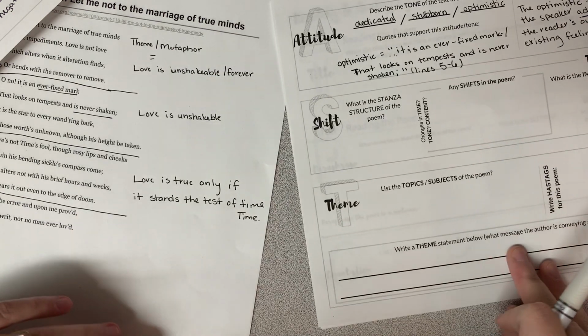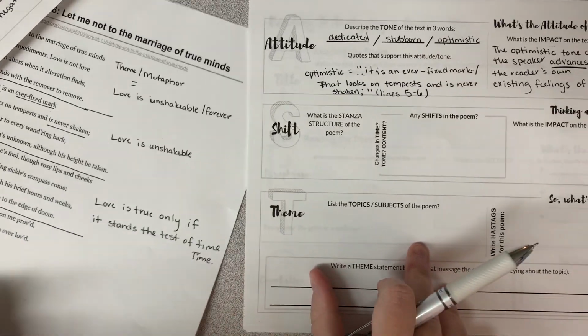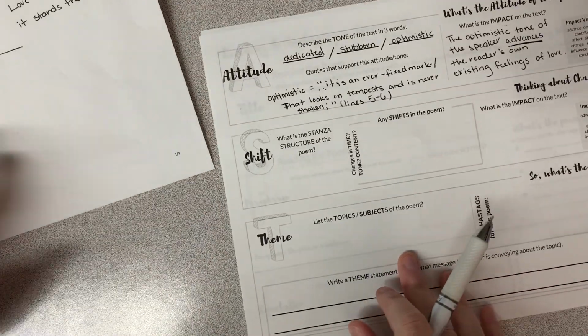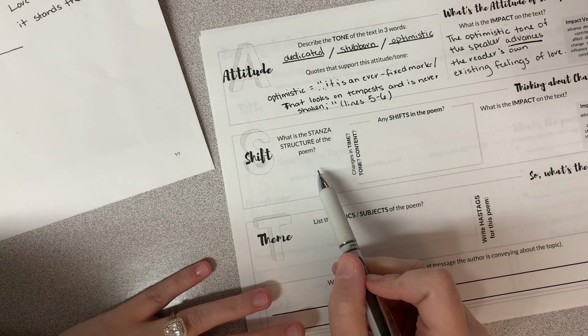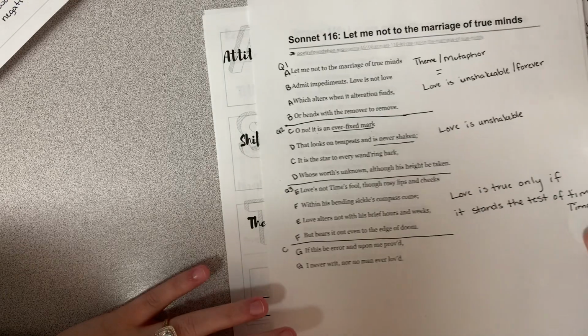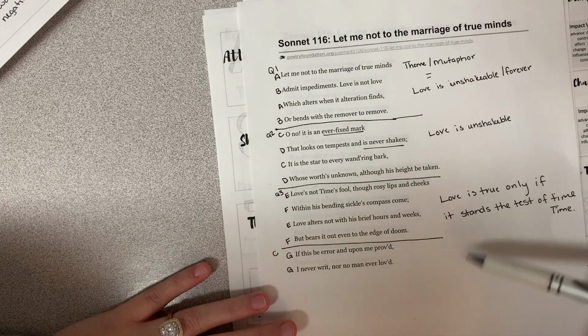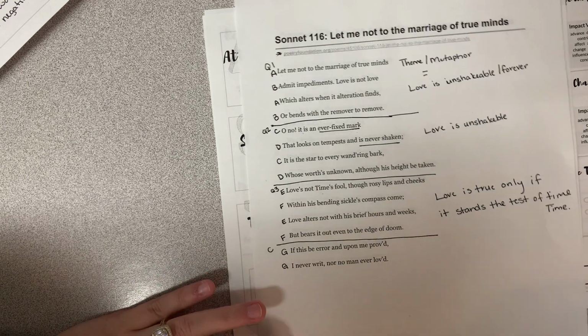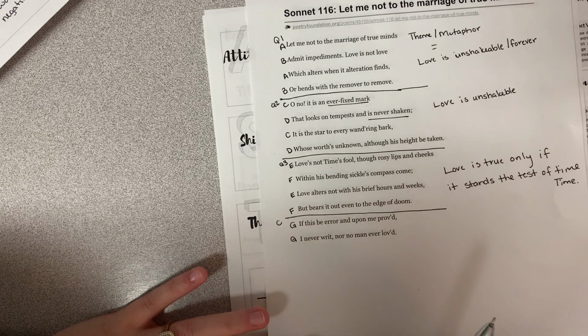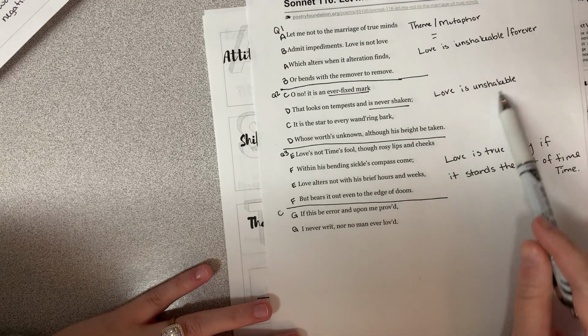Okay, so shift, the category for shift. And what we're talking about when we're talking about shift is any change in the poem, okay? So did we have an overall change? The only one that I could say that may exist for this, because it pretty much talks about this idea of unshakable love.